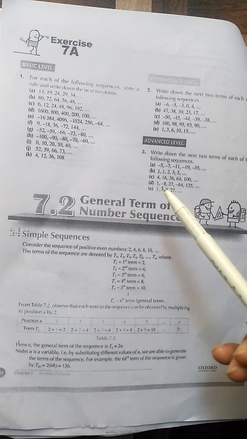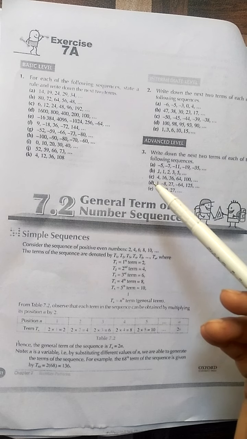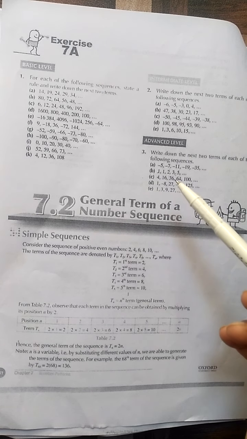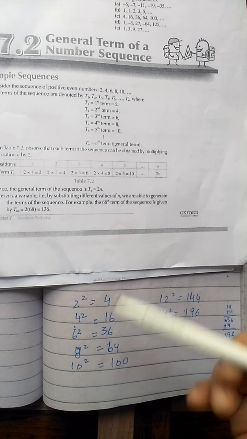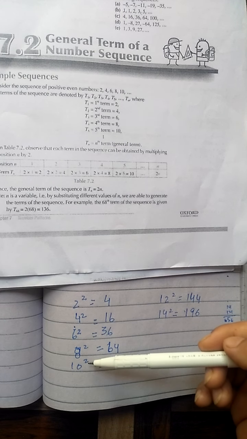If we keenly observe, 4 is the square of 2, 16 is the square of 4, 36 is the square of 6, 64 is the square of 8, and 100 is the square of 10. We can say that these are the squares of even numbers.